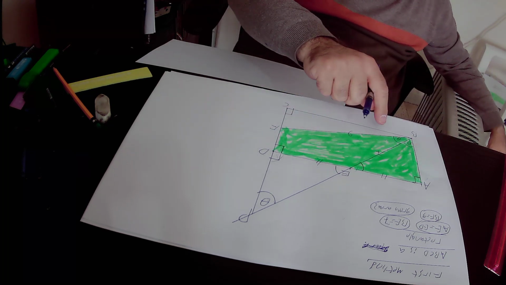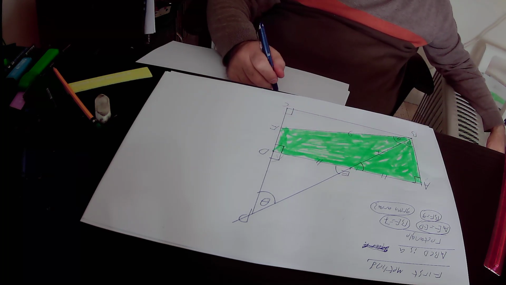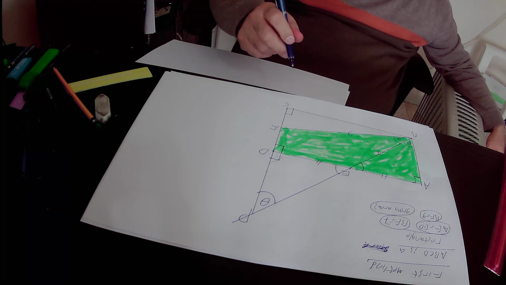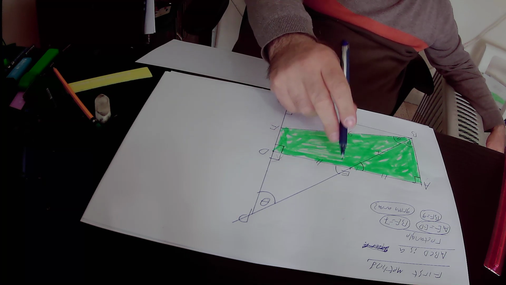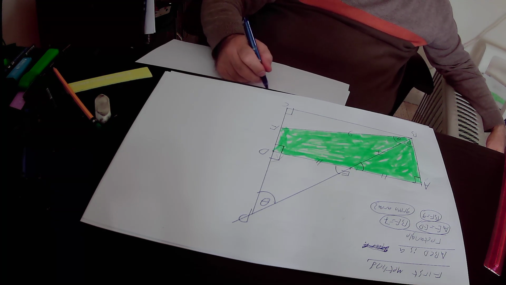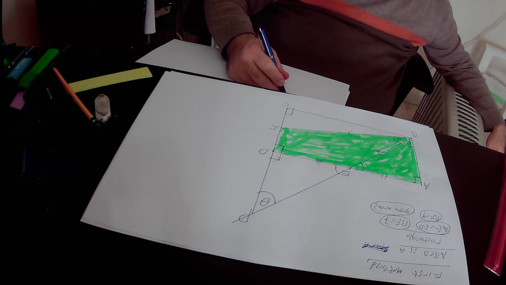That is to say, angle BEA of the green triangle is equal to angle PED, this angle, according to the rule that vertex angles are equal to each other.